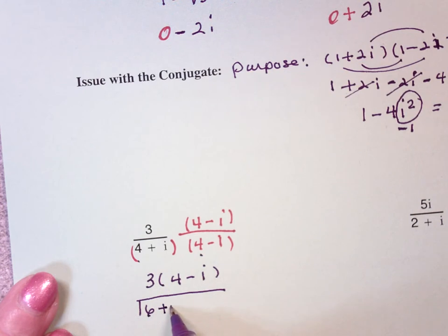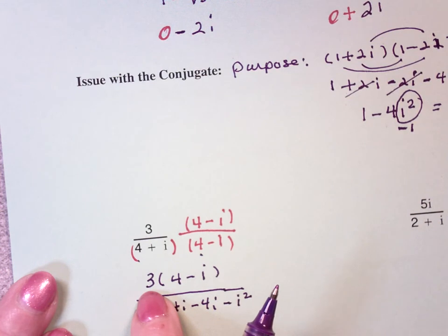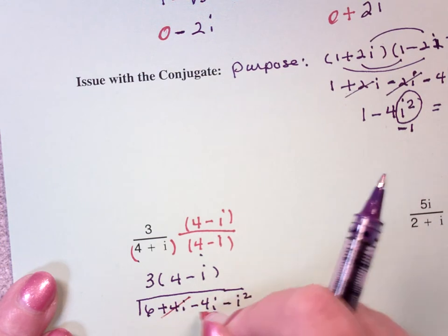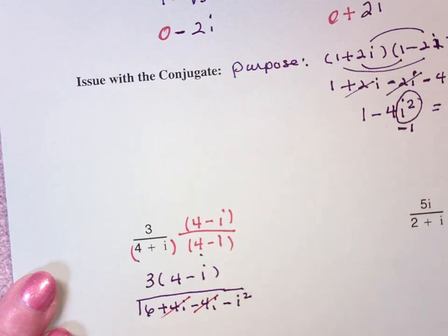Then I have a plus 4i, I have a minus 4i, and then I have a minus i squared. Now I leave that number sitting out in front, again, because if something reduces out, I want to make sure that's taken care of. Plus 4i and minus 4i add to 0. I get 3 times 4 minus i over 16 minus i squared.